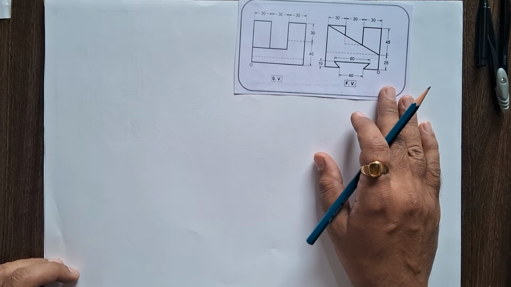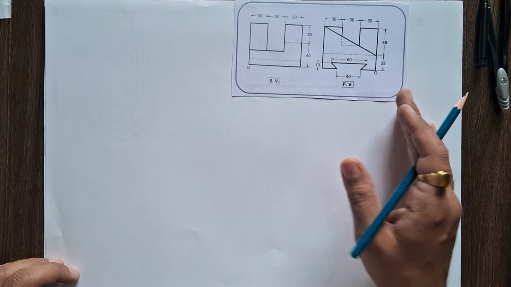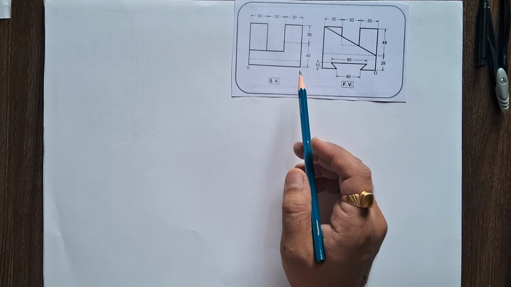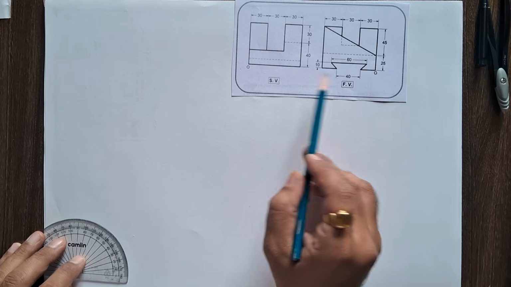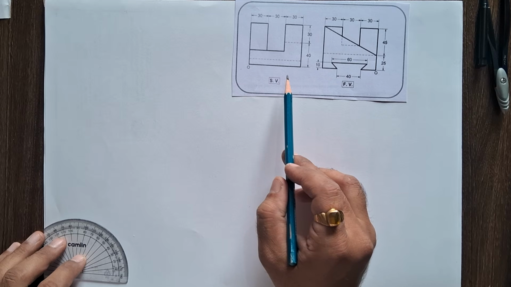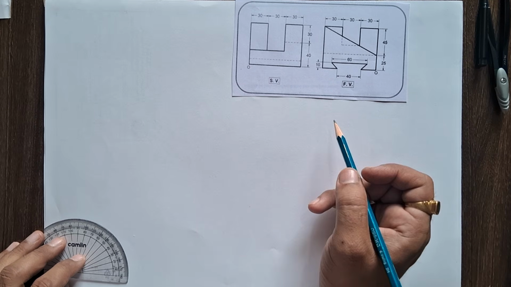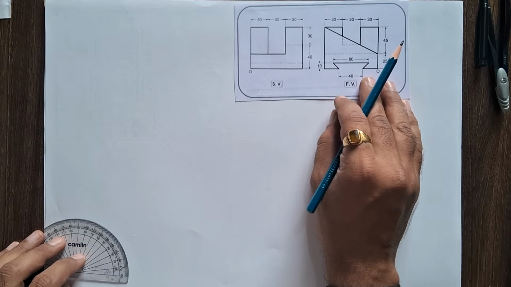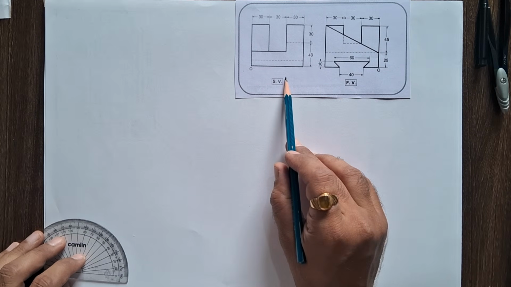Friends, in this session, we are going to solve another problem based on isometric projection. The problem statement is: the figure shows front view and side view of an object. Draw isometric view and show overall dimensions. Now friends, you can see here, this is the front view and this is a side view of this object.